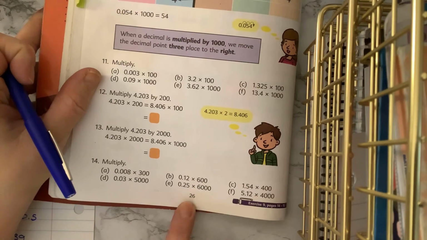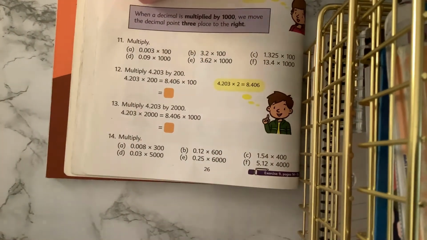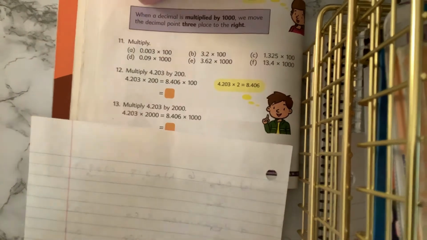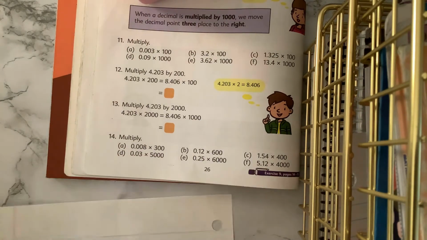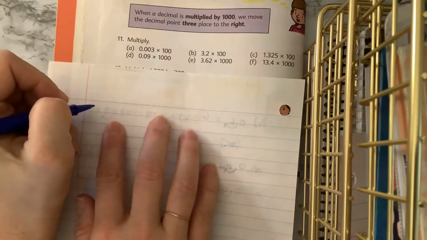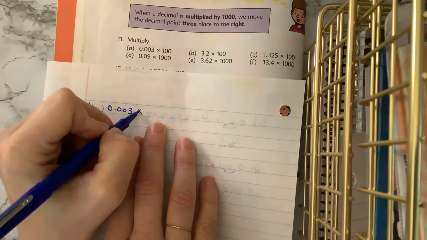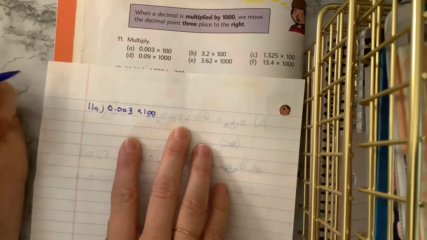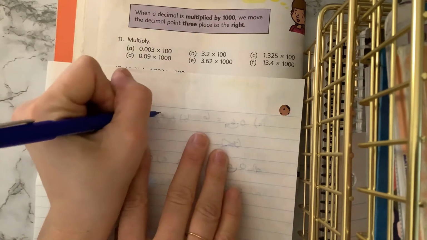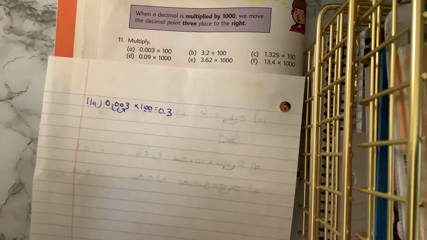So we're actually skipping a page for now. We'll come back to it. But we're going to go to page 26 and work on these remaining rules, okay? So you'll look here, right? We're multiplying by 100, we're multiplying by 1,000. We have to pay attention to our number of zeros in order to make sure that we're doing it correctly, okay? So 11a, we're multiplying 3/1000ths times 100. So I see 2 zeros here, which tells me I need to go 2 decimal places to the right, which is 3/10.